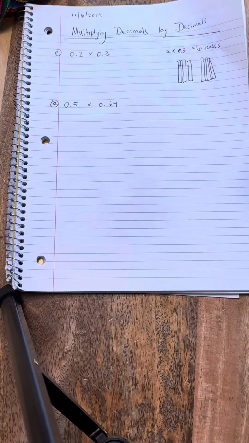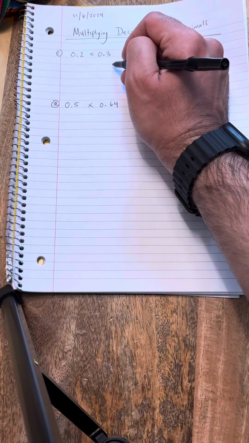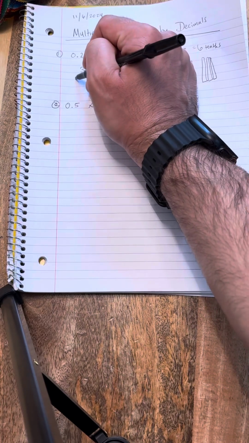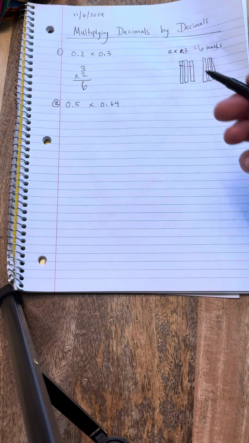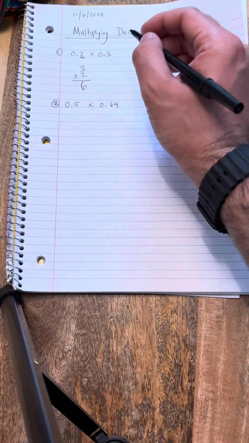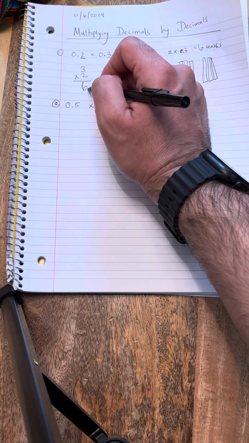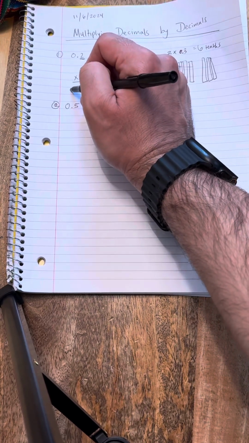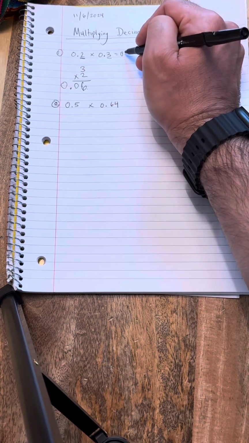So I'm going to use standard algorithm. What I like to do is imagine that the decimal doesn't exist and that we have whole numbers. So I have 3 times 2, and then I have 6. And now I'm going to bring that decimal back into the equation. I always look at my original expression, and if I had one number after the decimal here and another one here, that means that I'm going to need 2 numbers after my decimal in my answer. So I would start from here, 1, 2. Add a 0, and our answer here would be 6 hundredths.